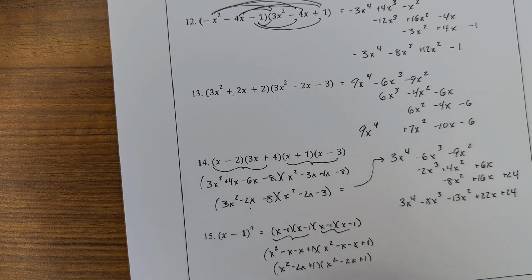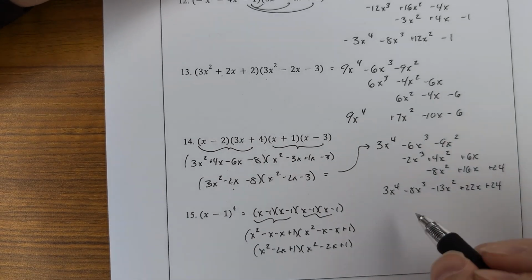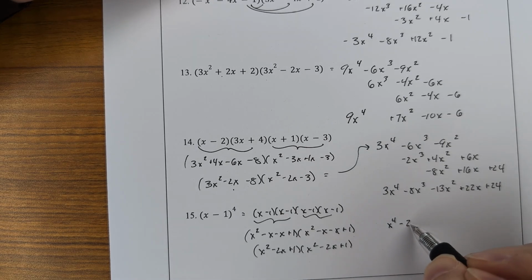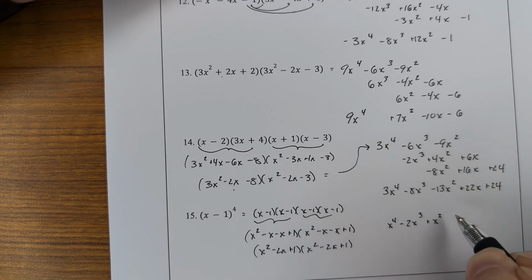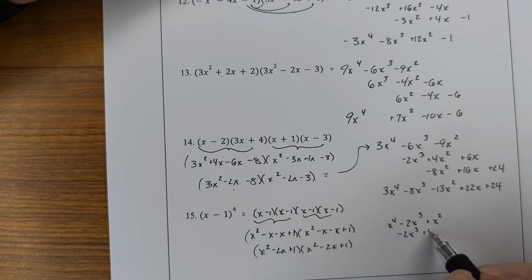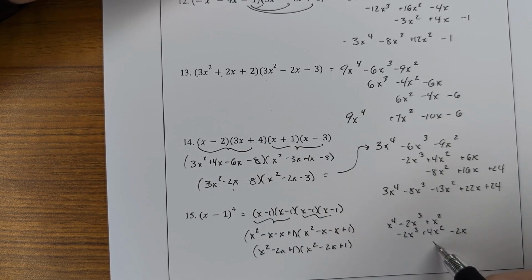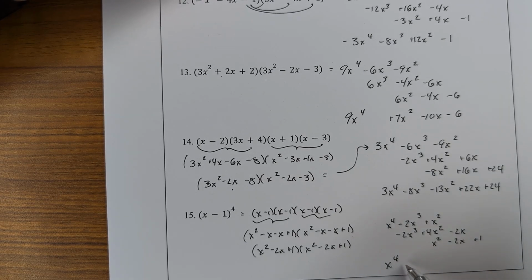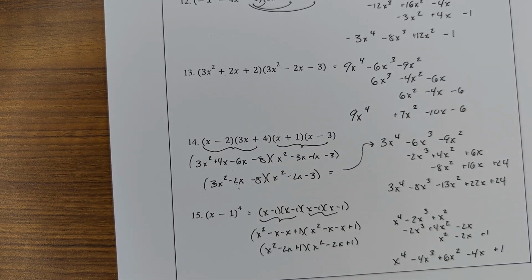And then just like before, we now have a 3 by 3. So x to the 4th minus 2x cubed plus x squared with all 3. Negative 2x with all of them. Negative 2x cubed plus 4x squared minus 2x. 1 with all of them. x squared minus 2x plus 1. So x to the 4th minus 4x cubed plus 6x squared minus 4x plus 1. That'll be my final answer. And that is the end of our section.